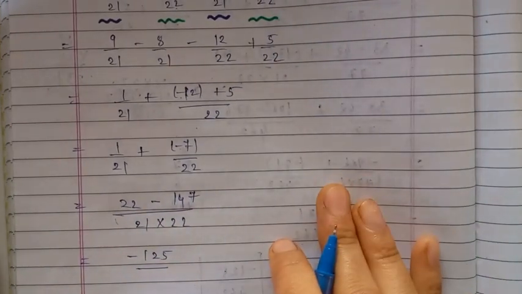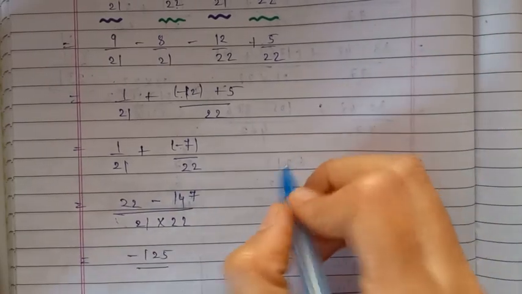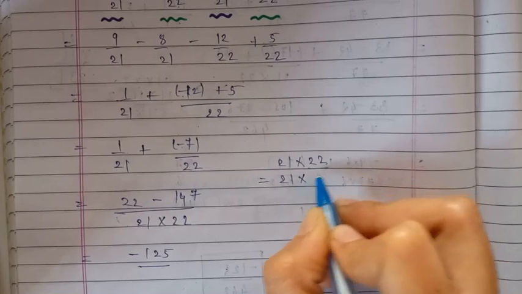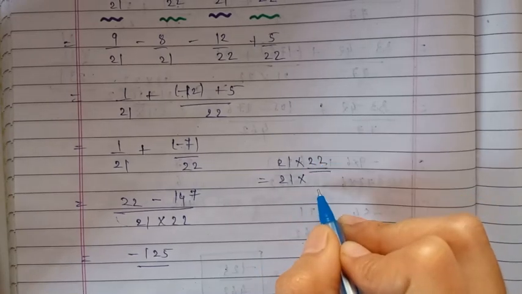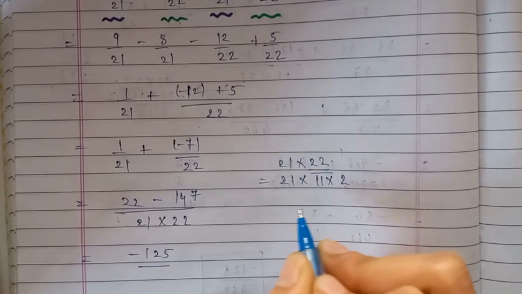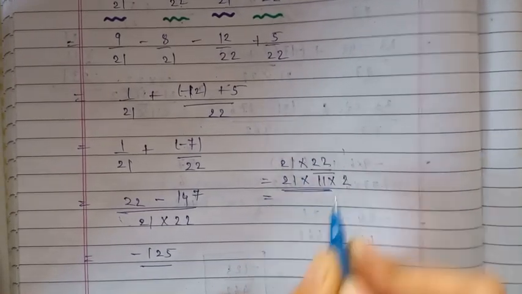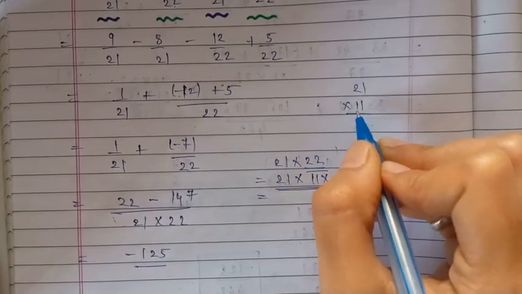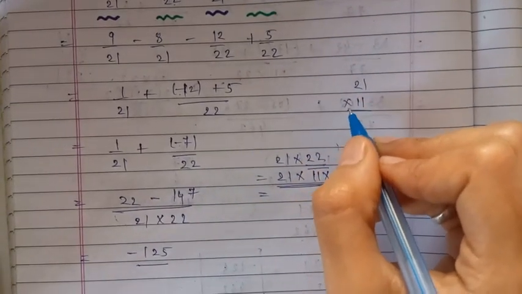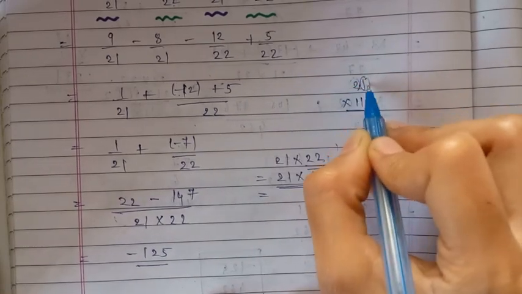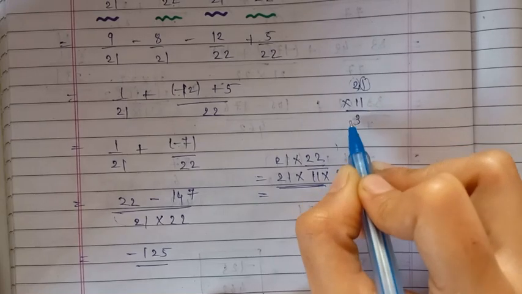Let's do that trick again for 21 into 22. Factorize this 22 as 11 into 2. Now multiply this 2. So what is the answer? Add this 2 and 1, that is 3, and write 3 in between 2 and 1.